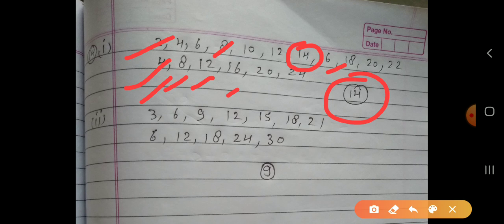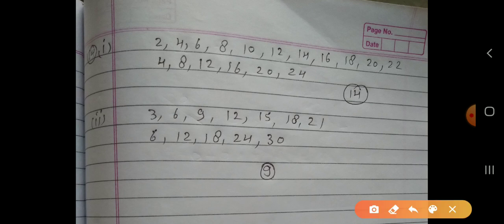Second part, which is divisible by 3 but not divisible by 6. Yes, students. For this we will write the multiples of 3 and the multiples of 6. Here 3, 6 is common, and 12 common, 18 also common. Before 12, between 6 and 12, 9 is a number. 9 is divisible by 3 but it is not divisible by 6. So this is the required number.